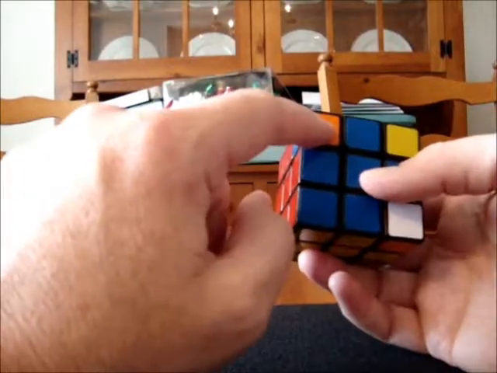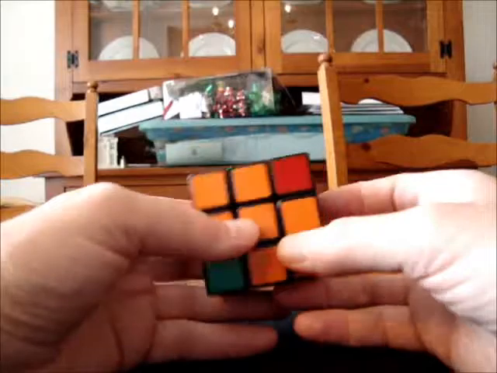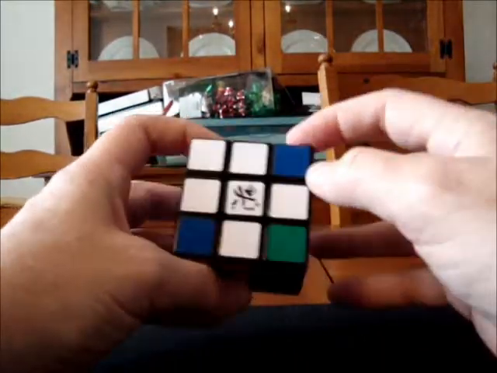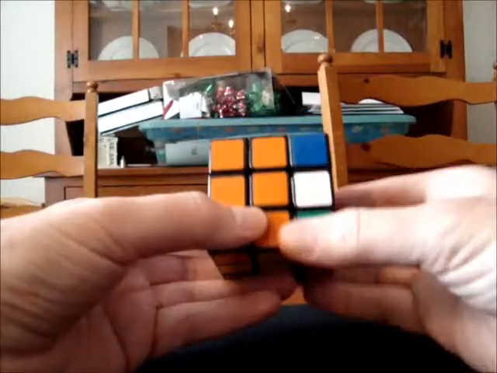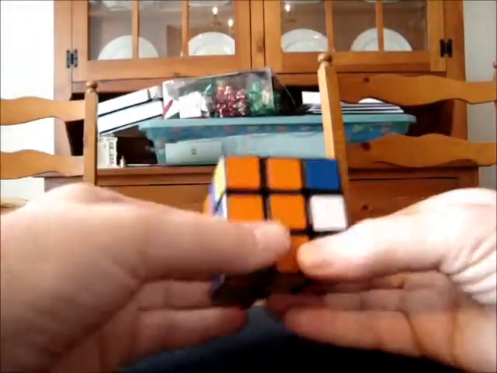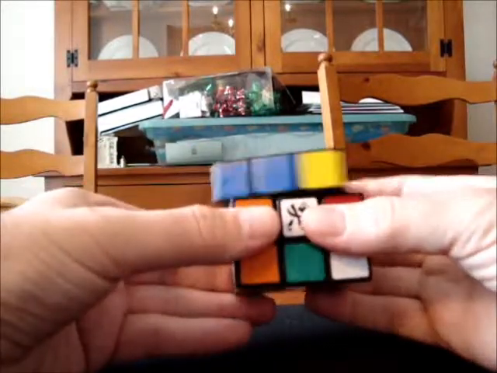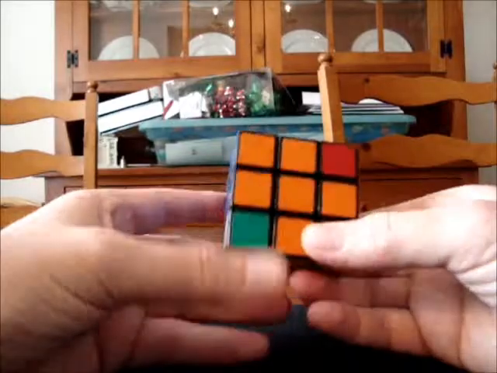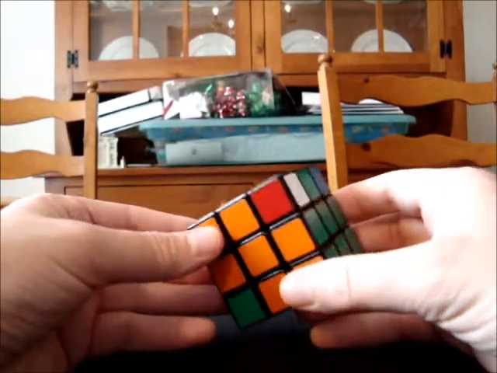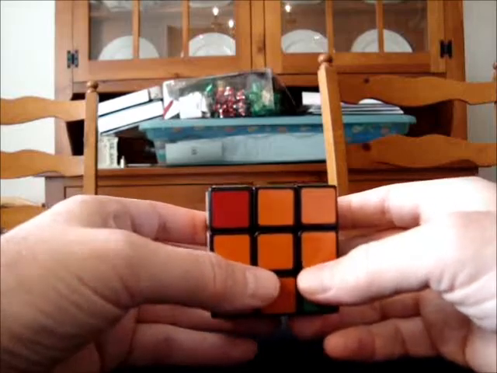What piece is going to move here? Well, it's going to be blue, white, and red. Where is that piece? Blue, white, and red. Here it is. So I need this blue to come down to the front, just like before. And now I do my left side commutator. What's that going to leave me with? Well, I just solved 2 of the 5, so of course that leaves me with 3 unsolved corners. Okay?